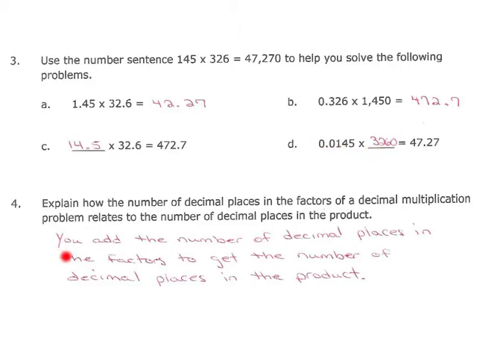In number 4, you add the number of decimal places in the factors to get the number of decimal places in the product.